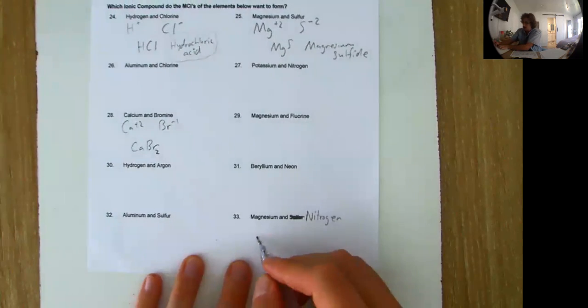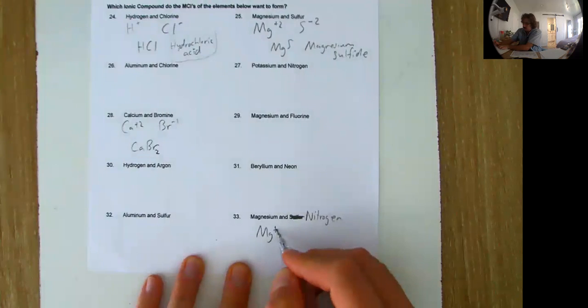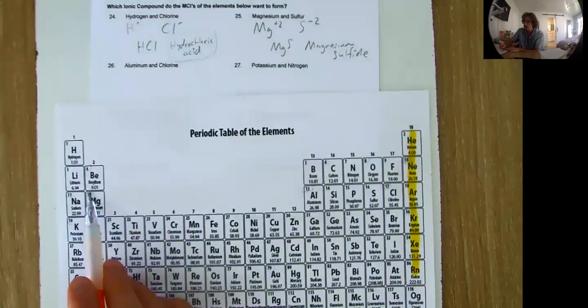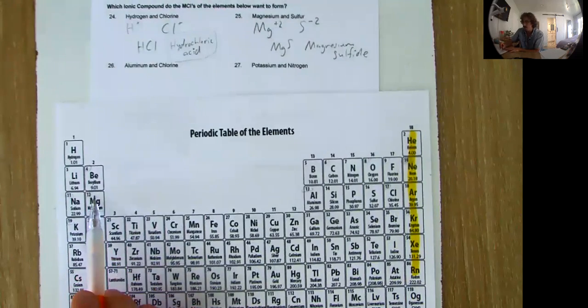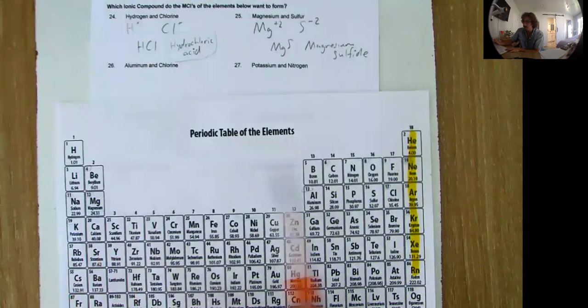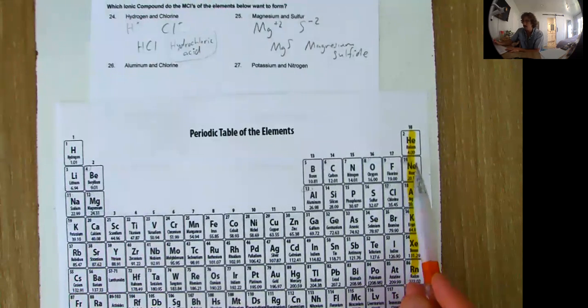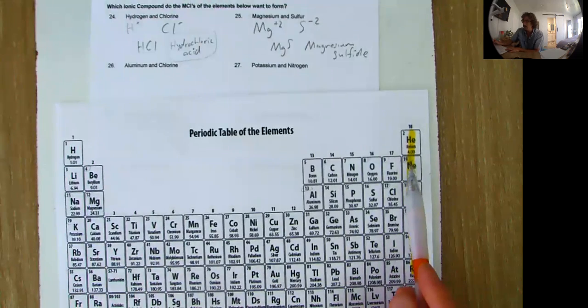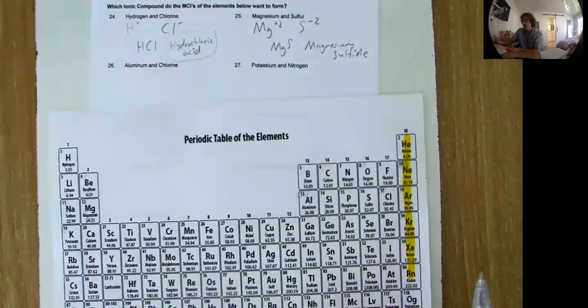So magnesium has a charge of +2. You can review that by doing this. Magnesium with 12 protons is going to lose the 12th and 11th electron to have 10 electrons, just like neon, the closest noble gas. With 12 positive charges and 10 negative charges, that's a +2 charge.